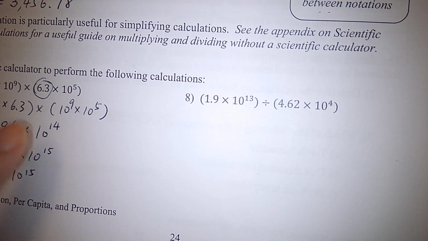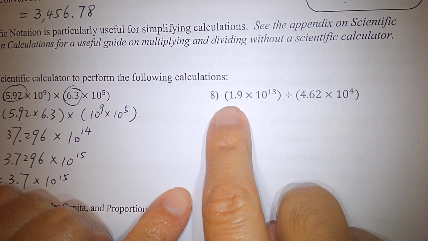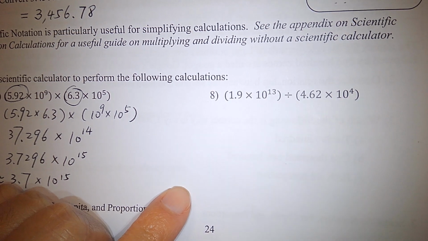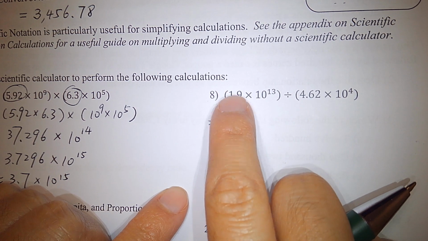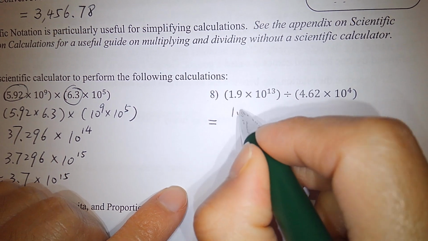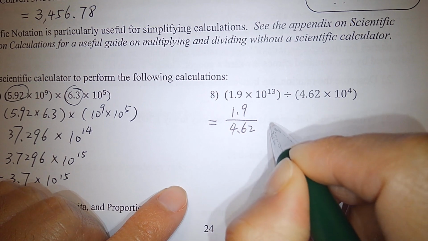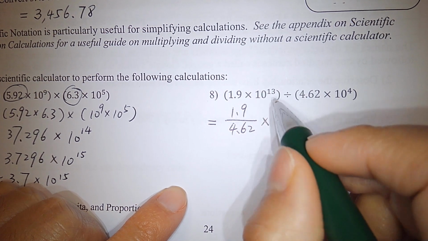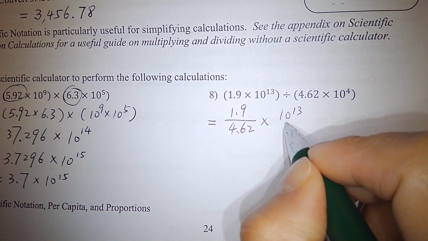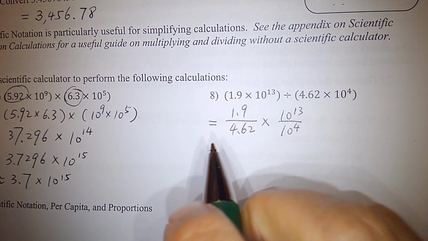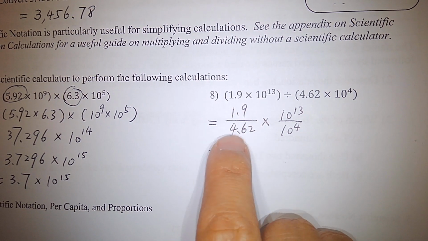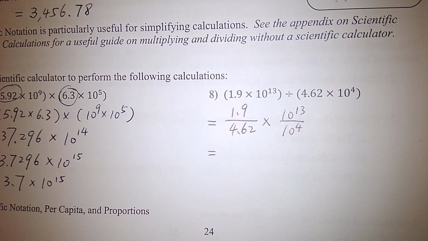All right. So this is the multiplication, right? Have you tried the division yet? Let's do it. Division. What is the rule? Number divided by number, right? 1.9 divided by 4.62 times 10 to the 13, and then 10 to the fourth power. Use the calculator. Let me know, 1.9 divided by 4.62, what do you get?